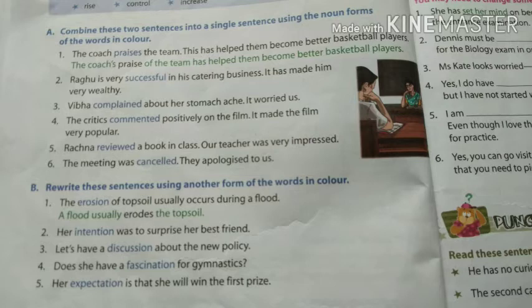The answer is Rekhu's success in his catering business has made him very wealthy. I repeat the answer. Rekhu's success in his catering business has made him very wealthy.